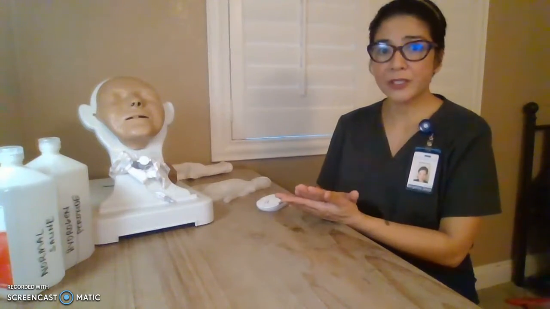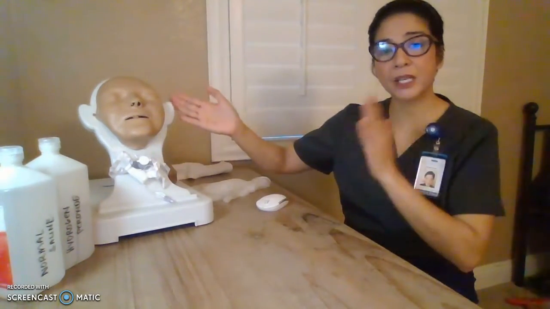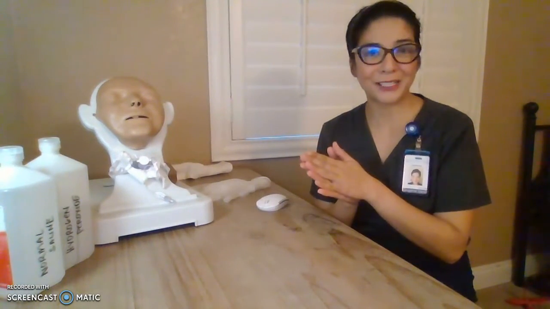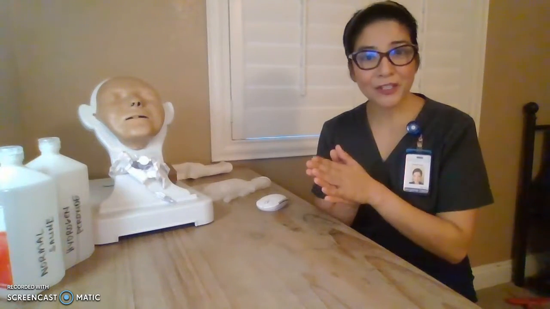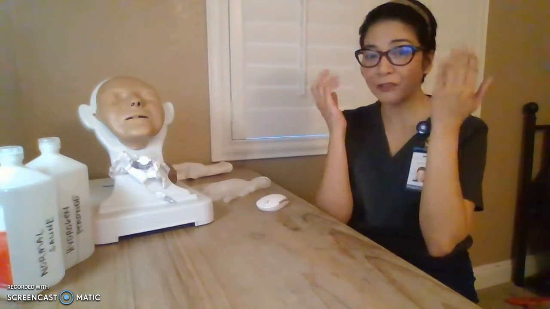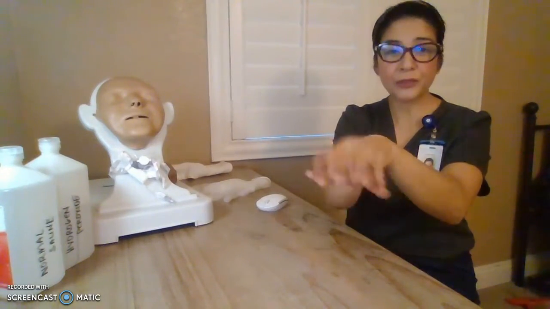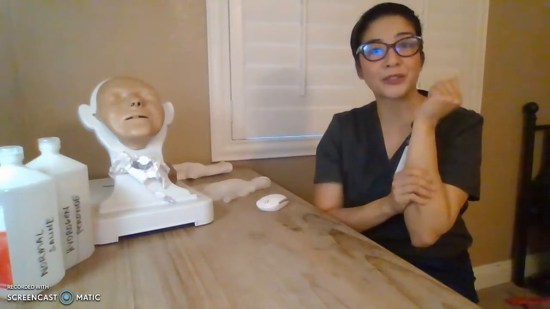So for any procedure, I just want to remind you, let's not forget our patient identifiers, our patient privacy, and of course good hand hygiene. You'll be donning and doffing gloves throughout this procedure, so make sure you do that in between. This procedure also requires a sterile step, so mind your sterile field, have your hands free from any jewelry, and roll up your sleeves.